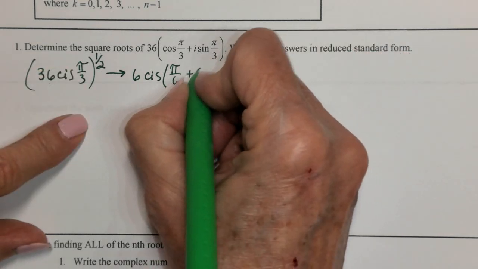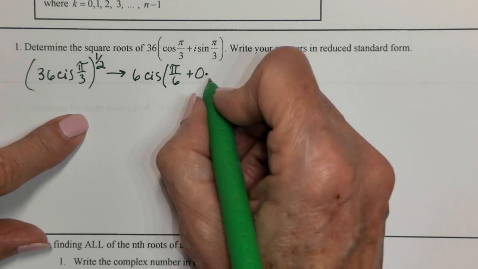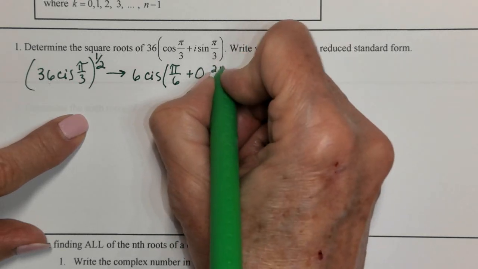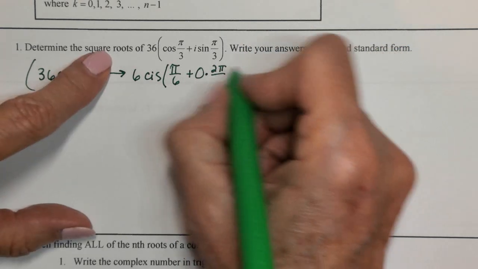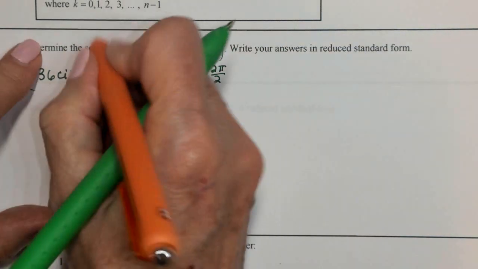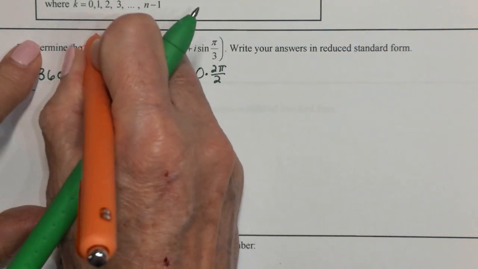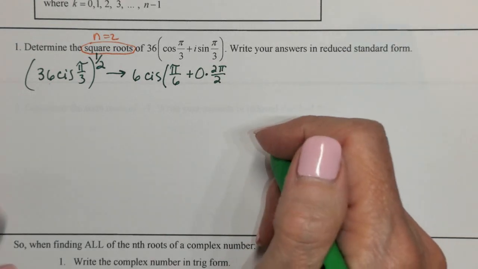And to that, I don't add anything, but I'm going to write that as plus 0 times 2 pi divided by n. N was 2 because we wanted the square roots. For square roots, n is 2, and we will have 2 answers.